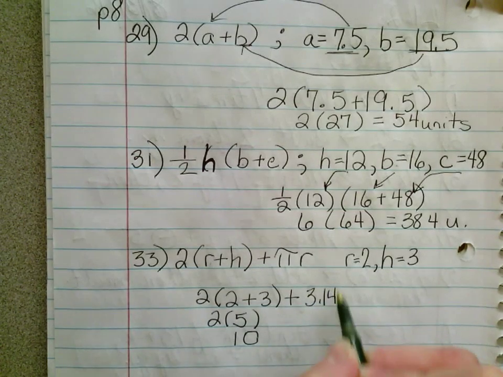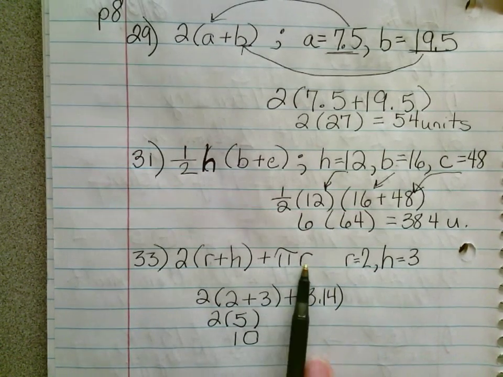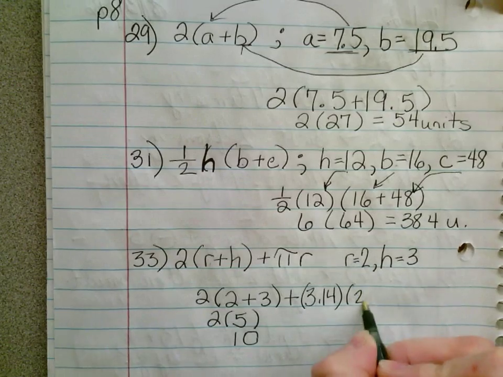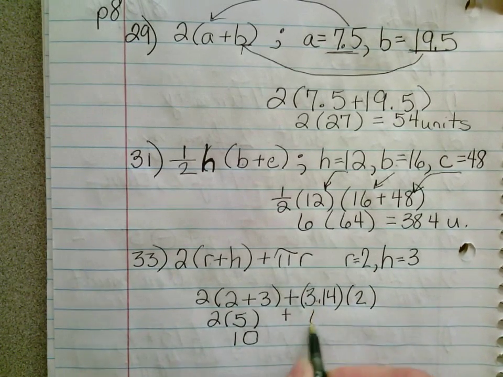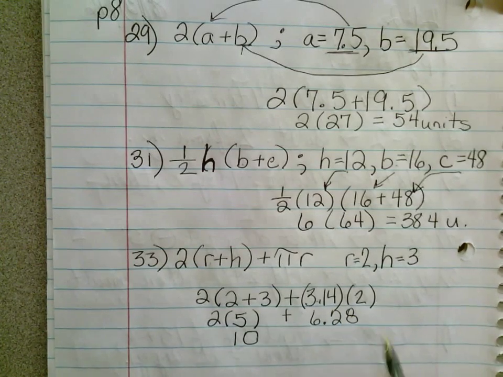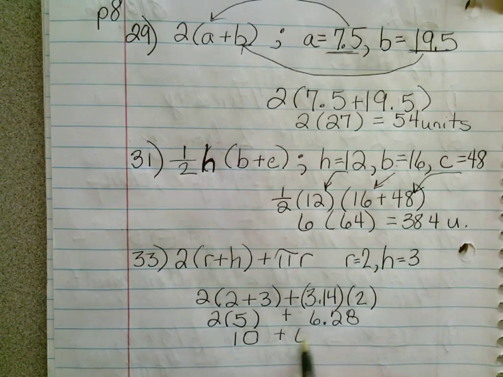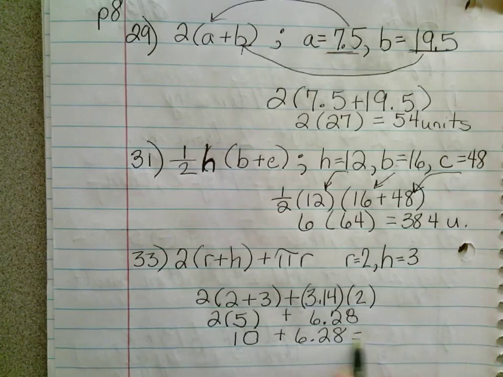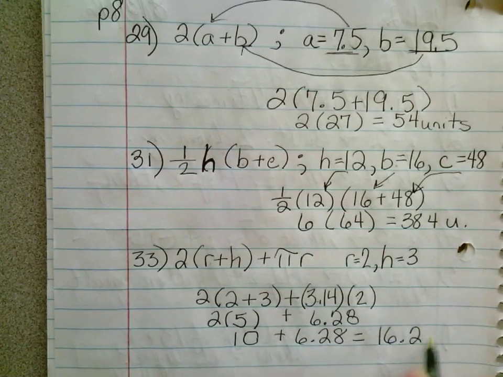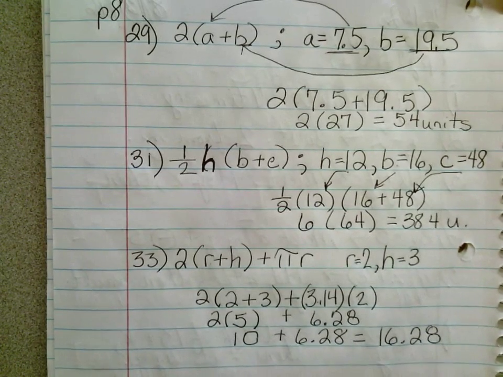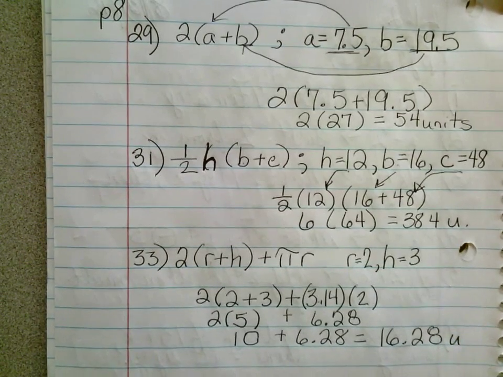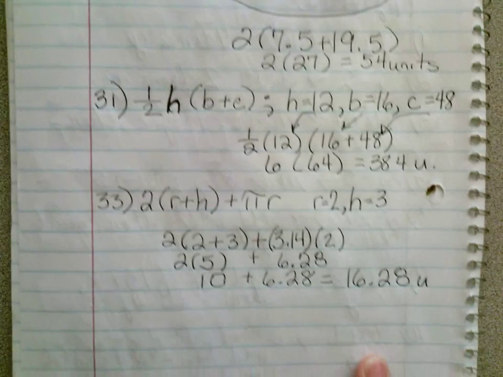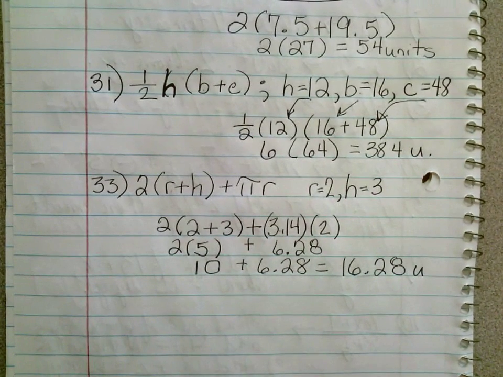Pi is 3.14. Perimeter is still units. They're not giving me inches, feet, yards, or anything. So you're just going to generically describe it as units.